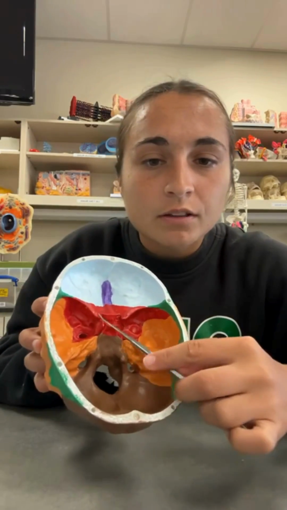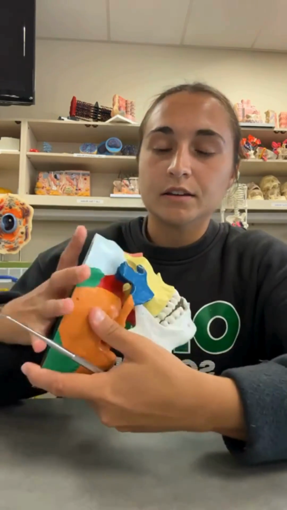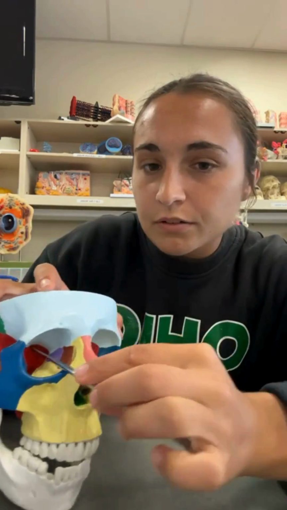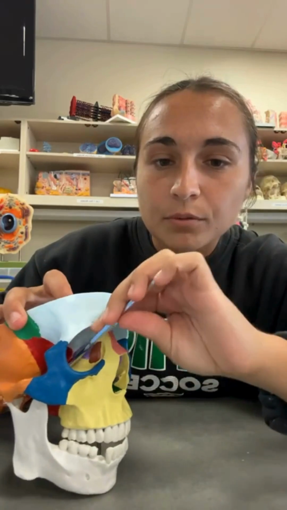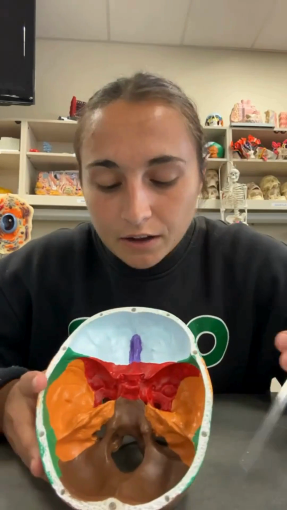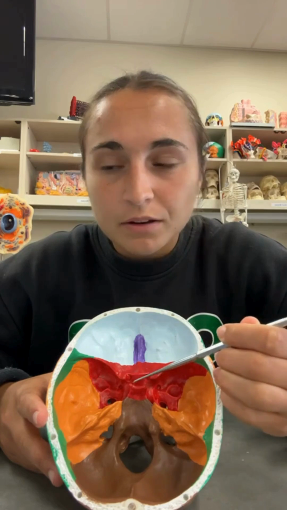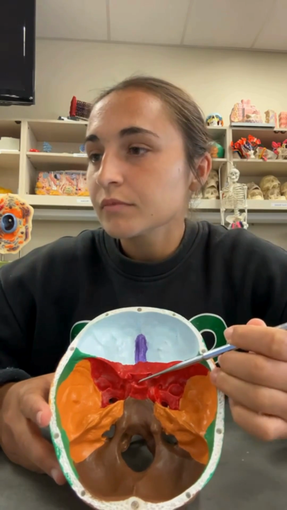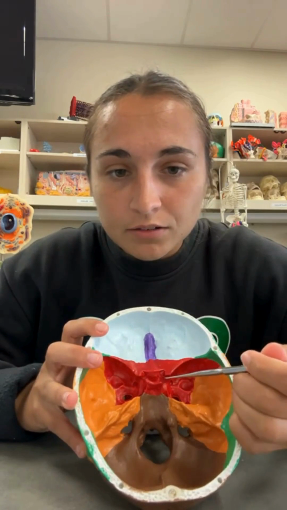Moving on to our sphenoid bone, we have our greater wing in here, the lesser wing on top. You can see in here the superior orbital fissure, the inferior orbital fissure. Then we're going to have the saddle area, the sella turcica, with the hypophyseal fossa in the middle, followed by our optic canals in there.